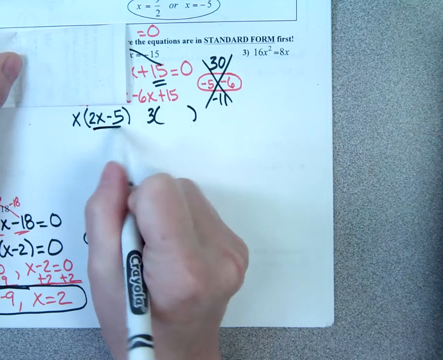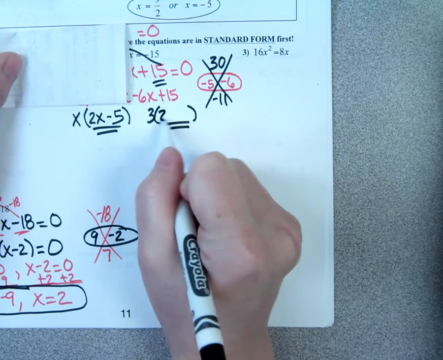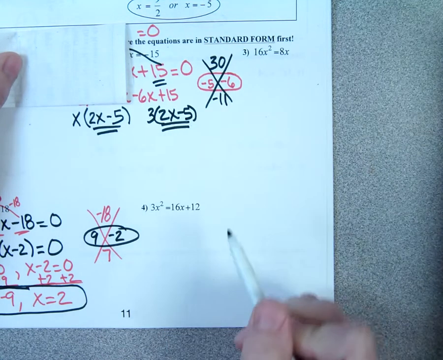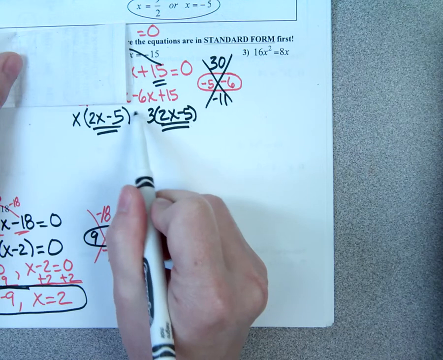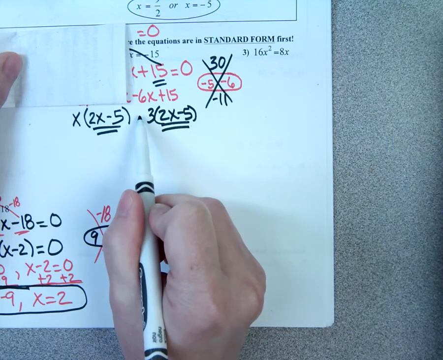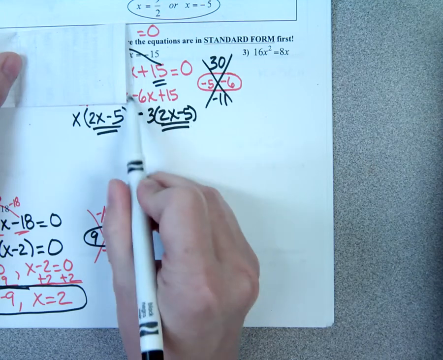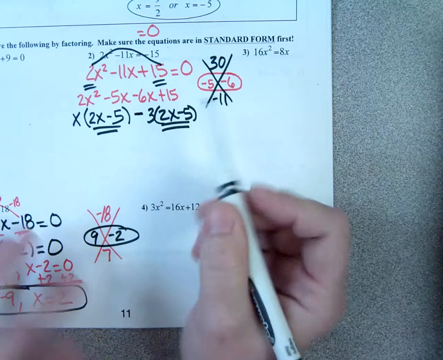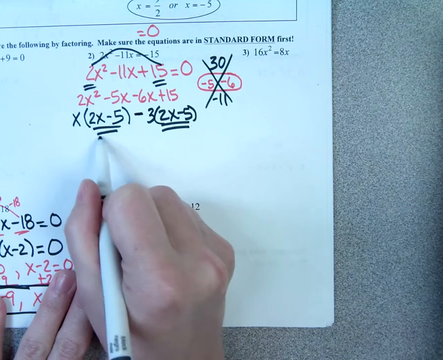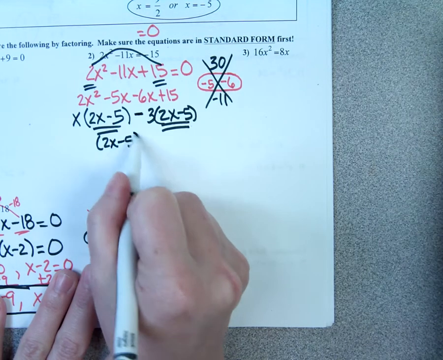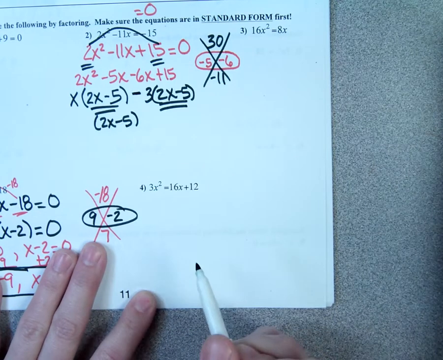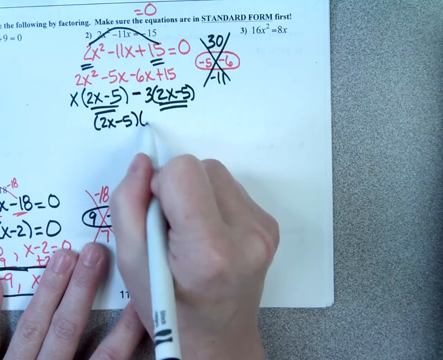And then here I get a cheat. If this is 2x minus 5, this has to be 2x minus 5. Remember, they have to be identical. And then I like to come back and decide what kind of 3 it needs to be. A negative 3, because I need a negative 6x when I distribute it, so it's going to be that negative right there. So 2x minus 5 goes in one set of parentheses, and what's left over is x minus 3, that goes in the other set.